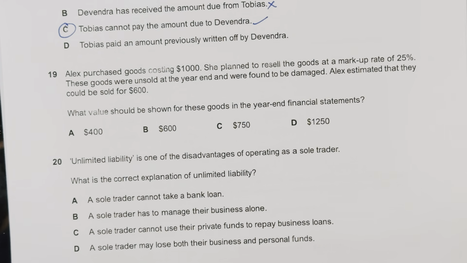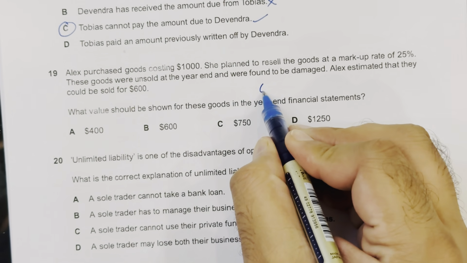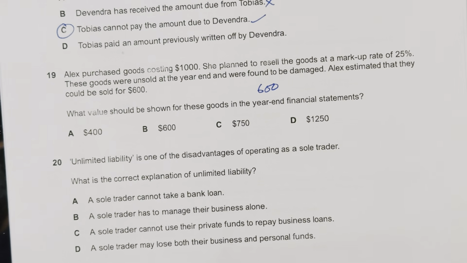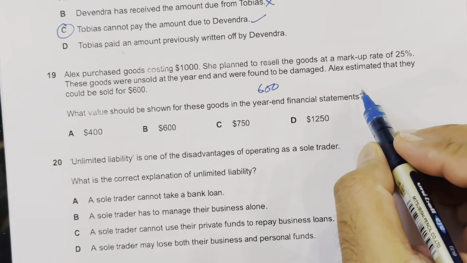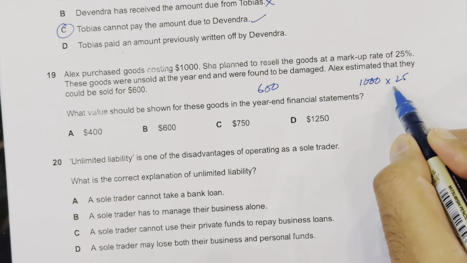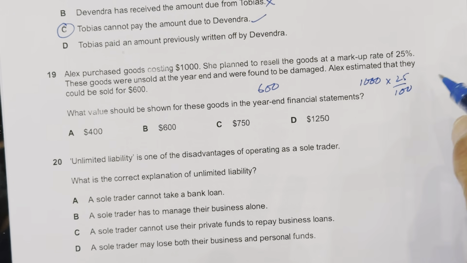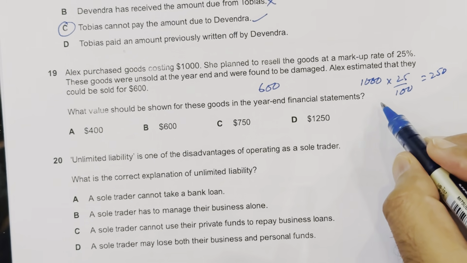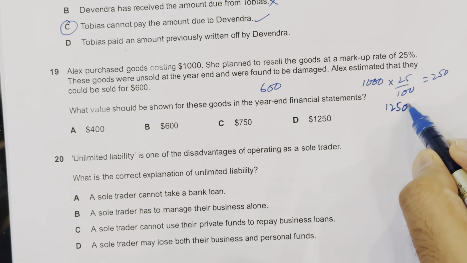Okay, so we have to take the value that is lower, cost or NRV. We should apply the IAS 2 concept, and take the value that is less than the cost or net realizable value. So the cost is 1000, and what would be the NRV? 1000 multiplied by 25 by 100, you get the value that is 250, and then adding 1000 plus 250, it would be 1250.